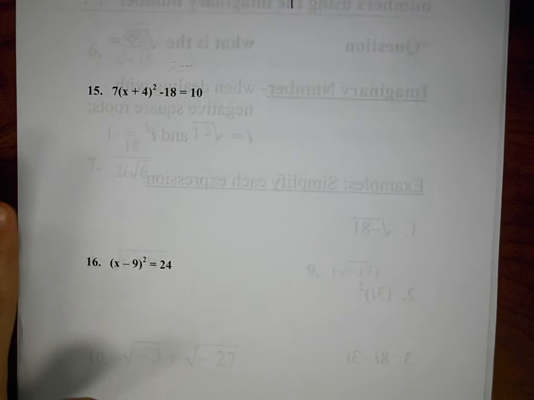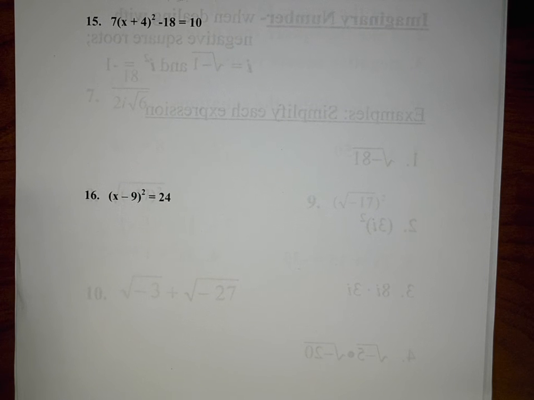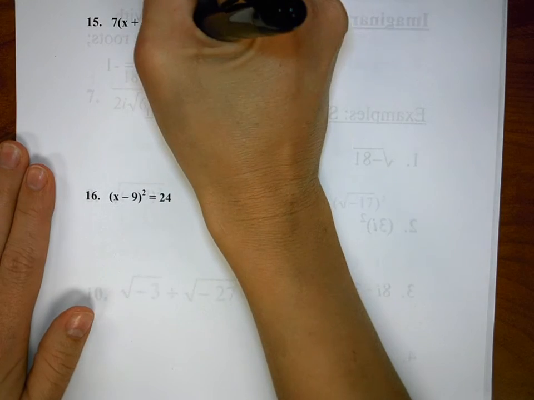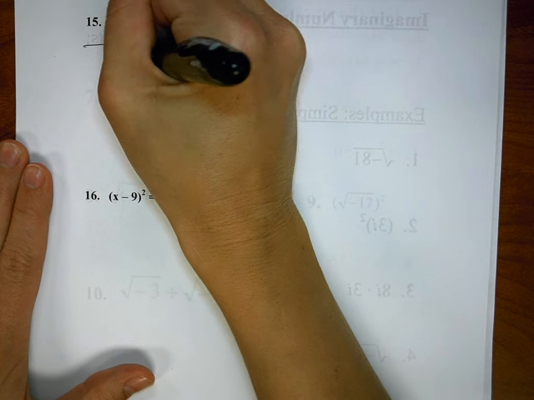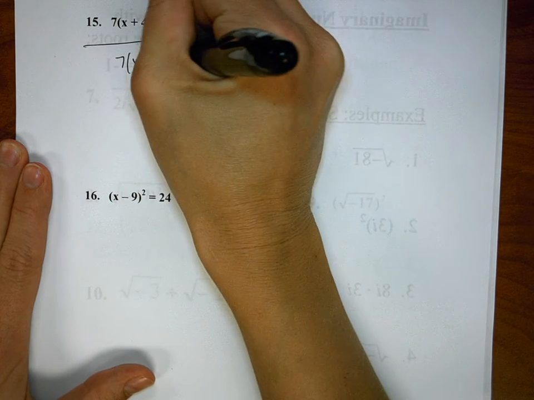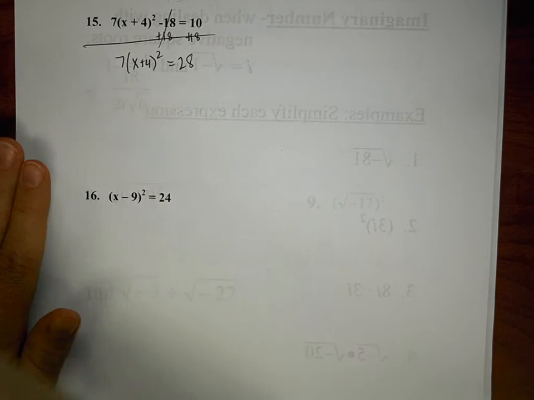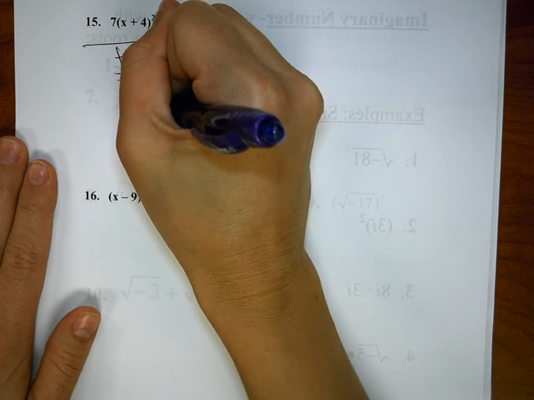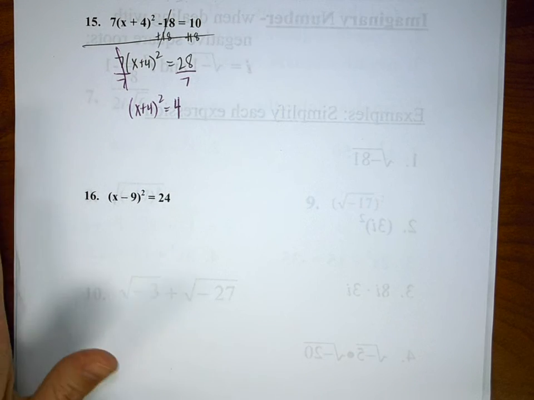Okay, number 15. Is my square by itself? No. What do you think we need to do first? Add 18. First add 18. So we do that. I get 7 parentheses x plus 4 squared equals 28. Now what do I do? Good. Now we can divide by 7. We have x plus 4 squared equals 4.